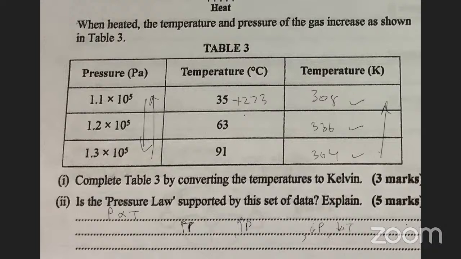So therefore, the data supports pressure law. Okay? We can say the data supports pressure law. That's okay? So the answer is yes. The data supports pressure law because as the temperature increased, the pressure also increased. Savira, you sure?